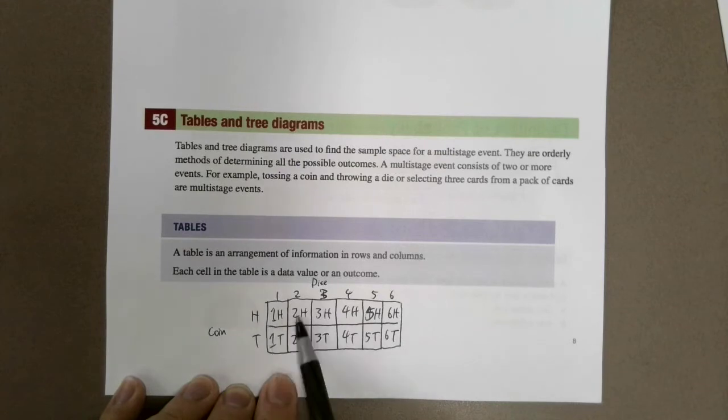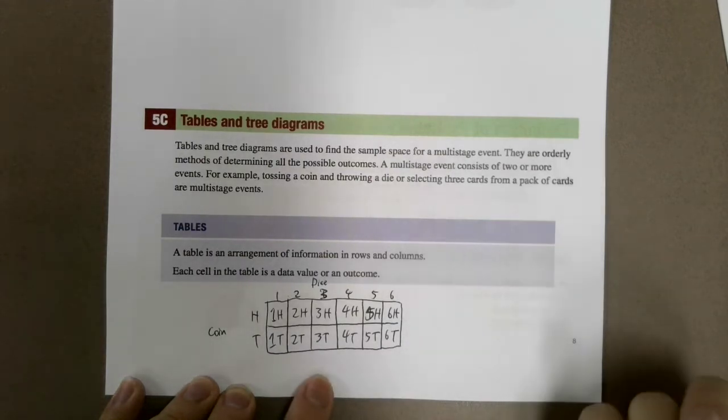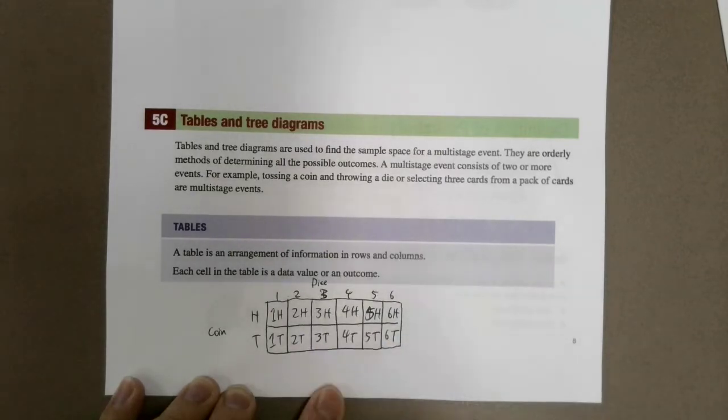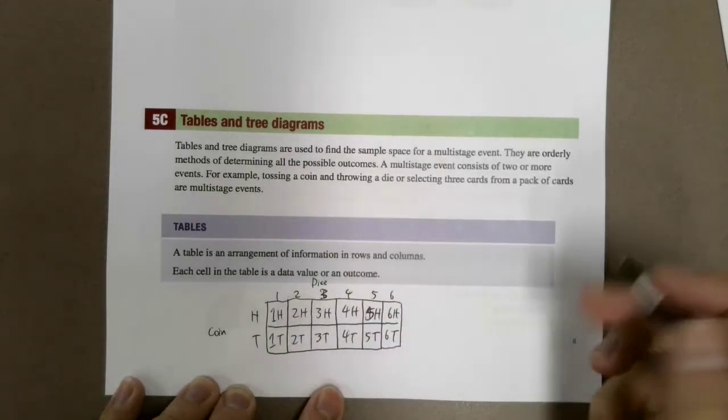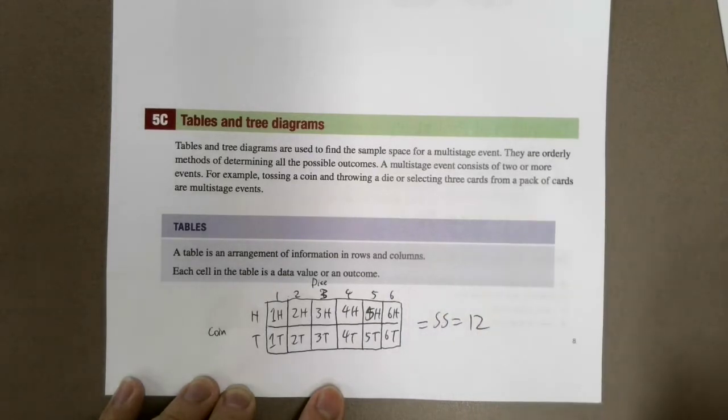So we'll notice 1, 2, 3, 4, 5, 6, 7, 8, 9, 10, 11, 12. There are 12 options in total. None of these are doubling up. None of these share both a dice number and a coin toss flip, right? And so we can actually work out, if we were to work out the total sample space of tossing a coin and rolling a dice from a table, that the sample space is 12.